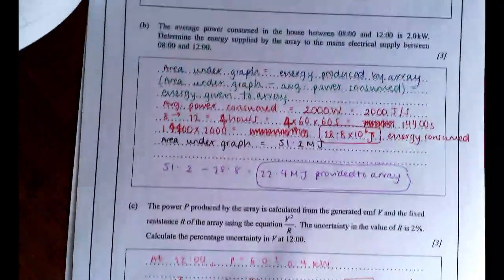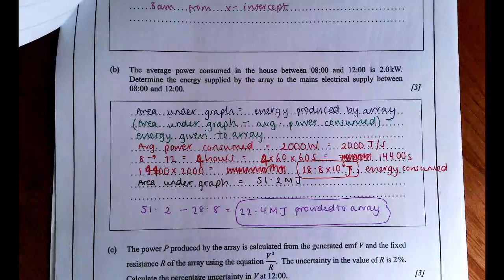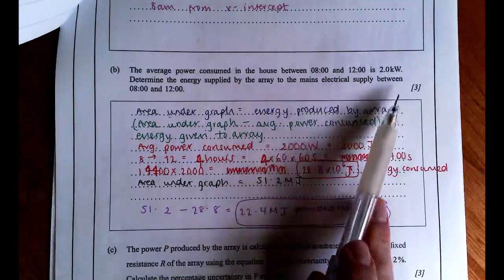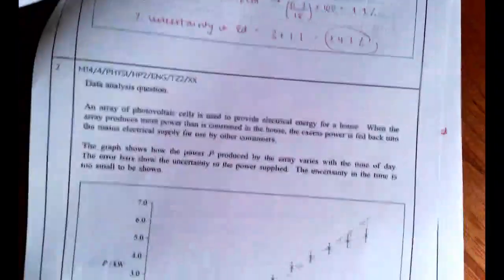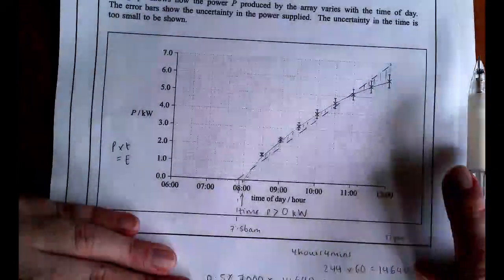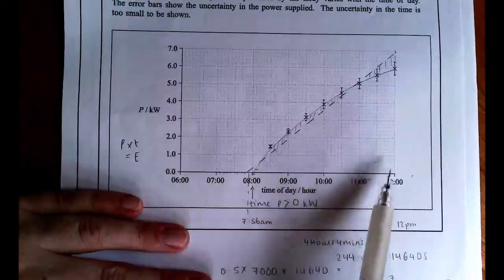Bearing in mind that it's only worth 3 marks, they're not looking for a perfect answer. So we draw our dotted line to give us an estimate, and we work out the time we've got here.